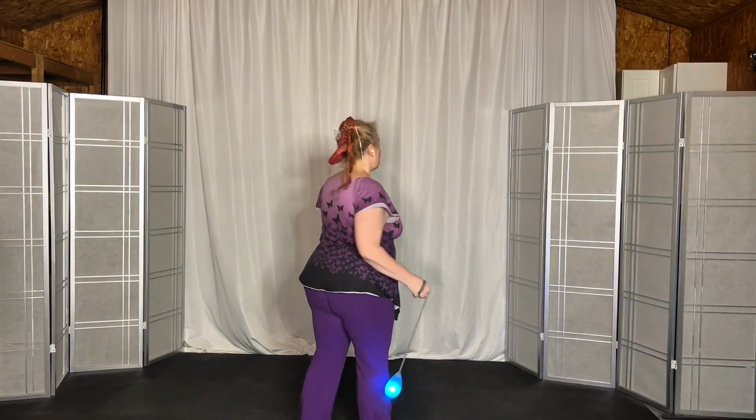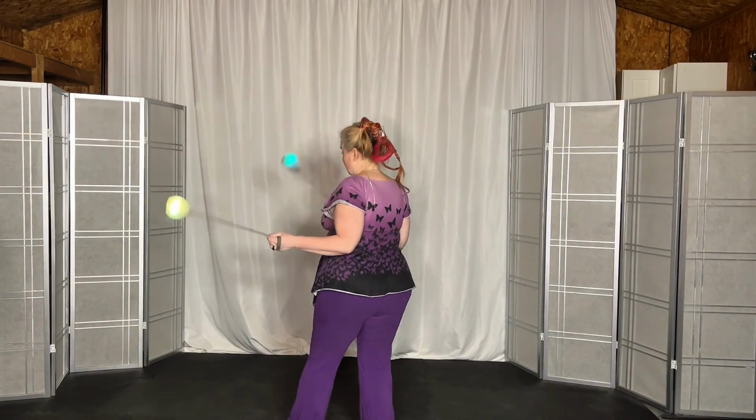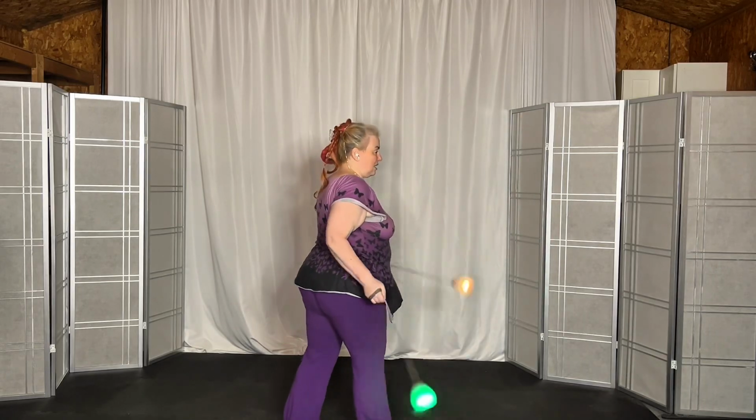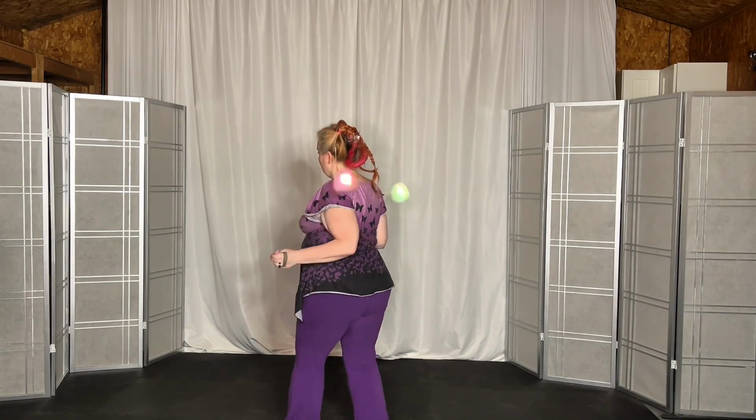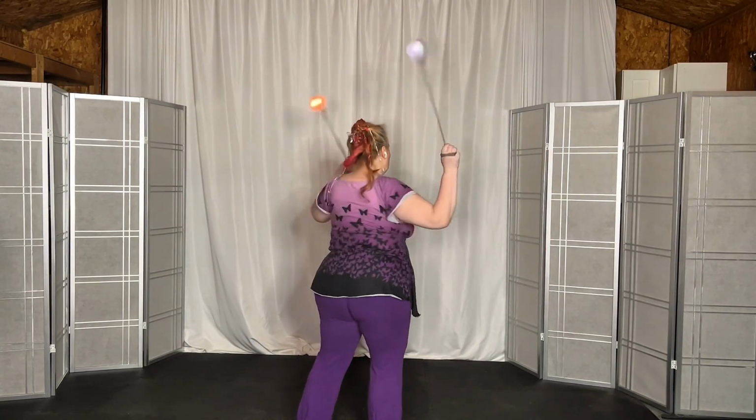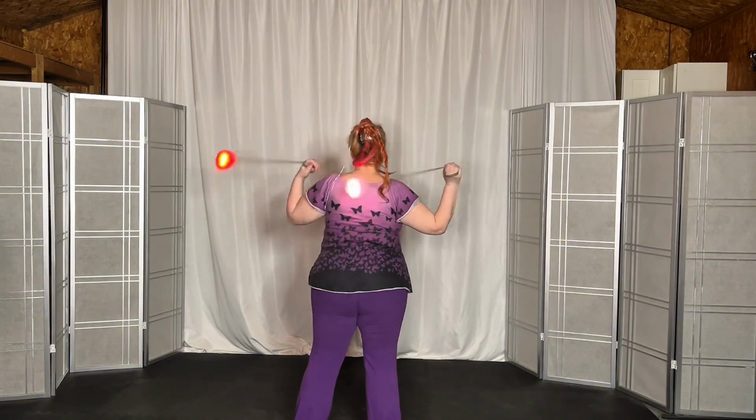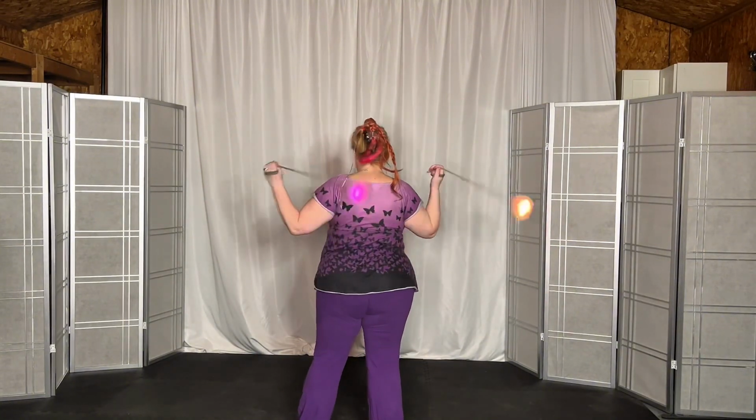Equally so, there's the counterclockwise version, where it's overhand on this side, underhand on this side. Come up and over to overhand to underhand. And then as you flatten this one out, you end up in counterclockwise.